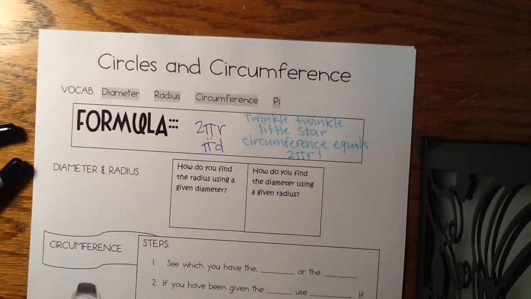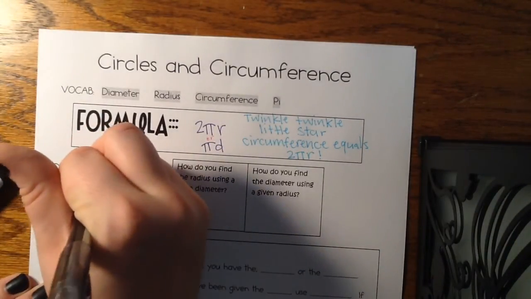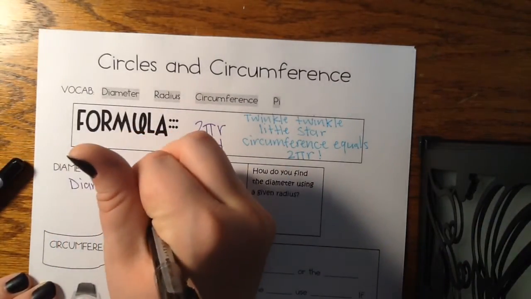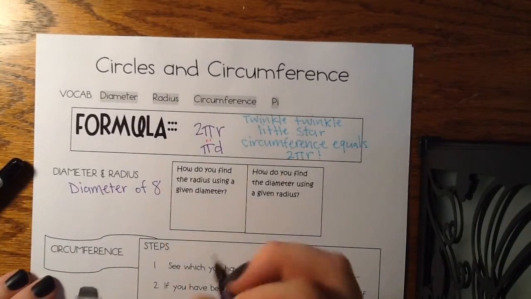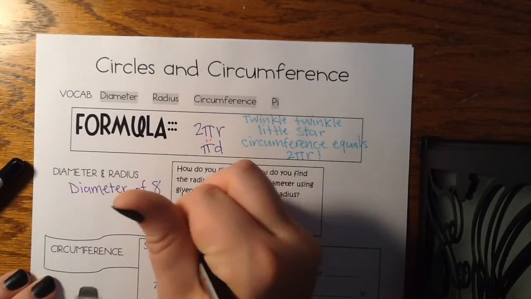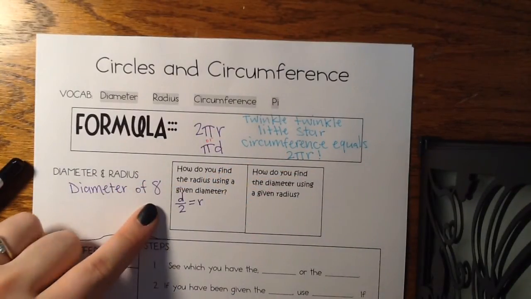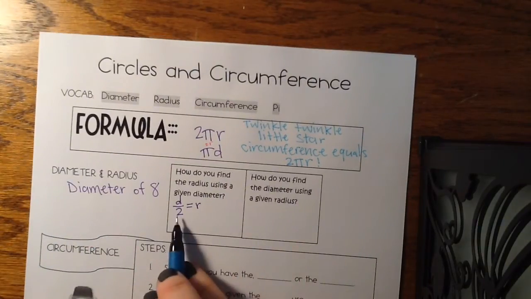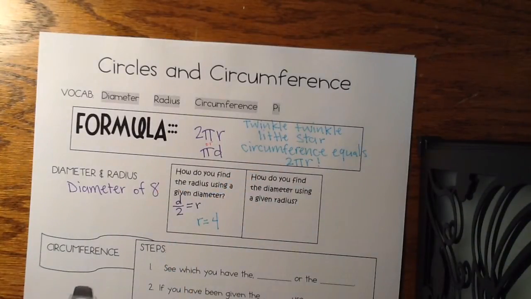Okay? So now that we got the formula, let's go to diameter and radius. How do you find the radius using the given diameter? Let's say we have a diameter of 8. So how do we find that? All we're going to do is have diameter divided by 2 equals the radius. So if we have 8 as our diameter, we will divide it by 2 and our radius will equal 4.